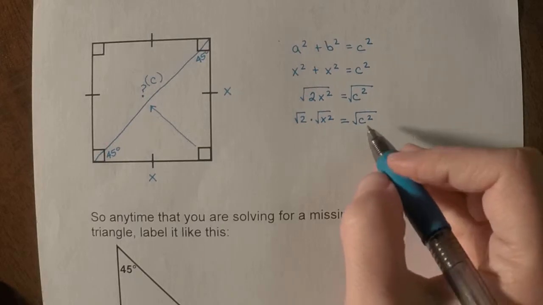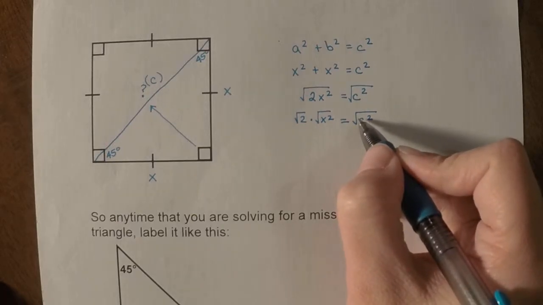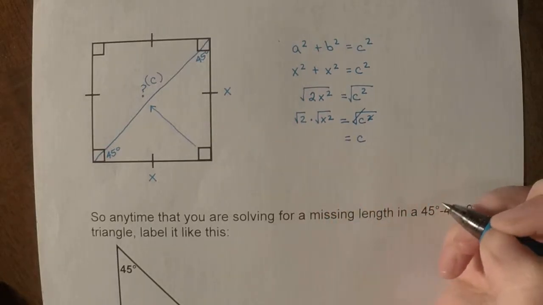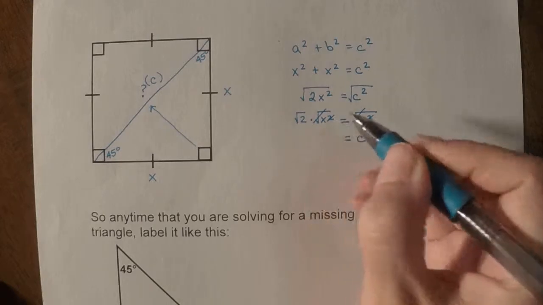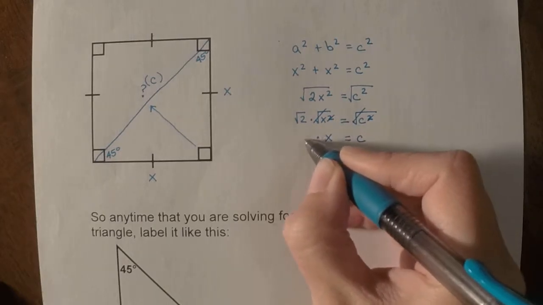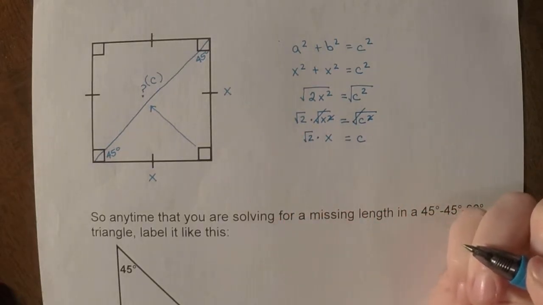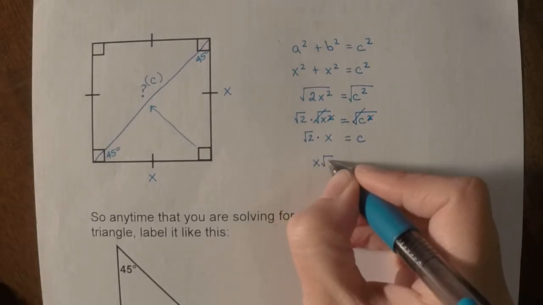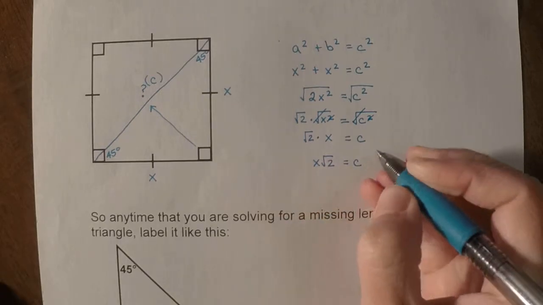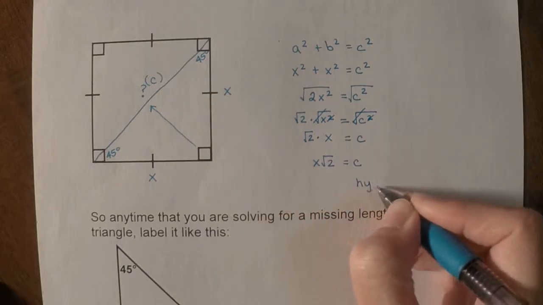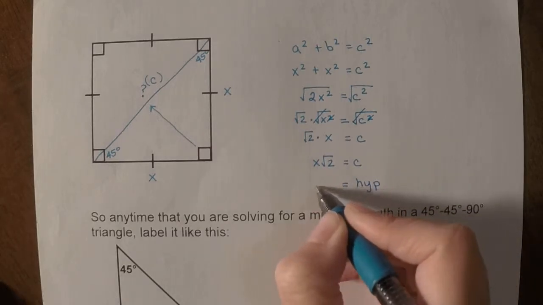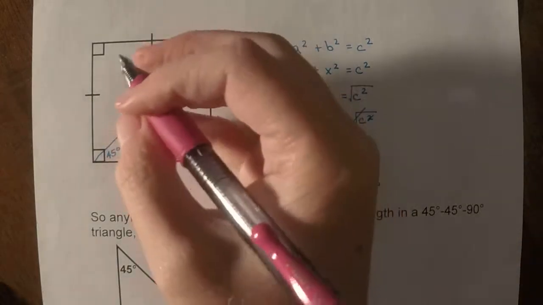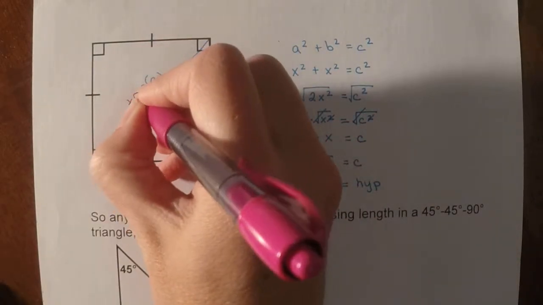Earlier, we learned that the opposite of squaring something is to square root. So over here, the square root and the square would cancel, leaving me with our hypotenuse. Over here, the square root and the square would cancel, so I have x, and then I can't take the square root of 2. So what we figure out is that x root 2 is c. Or you could say that our hypotenuse in this case would be x root 2. So over here now, this is x square root of 2.